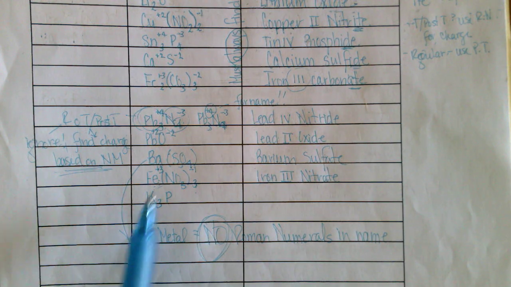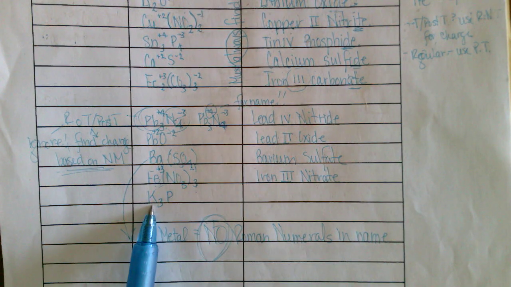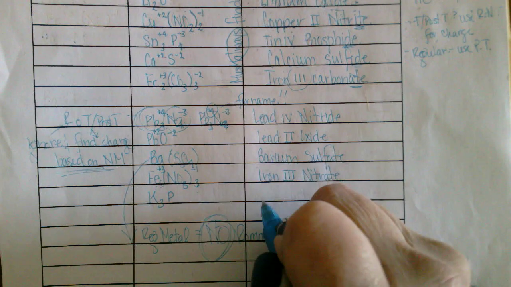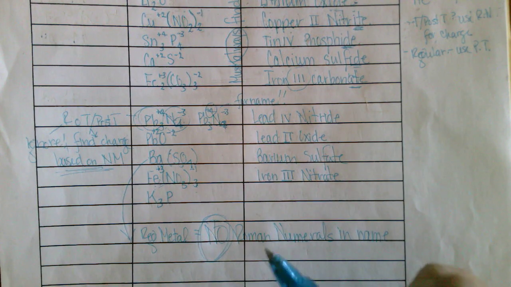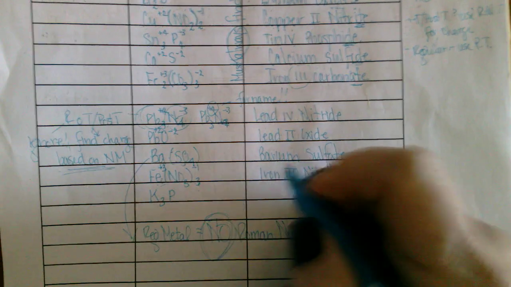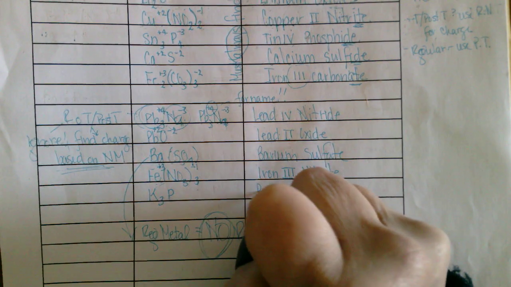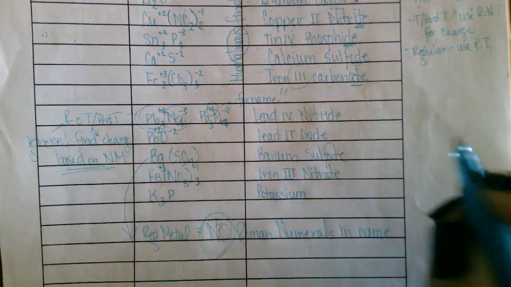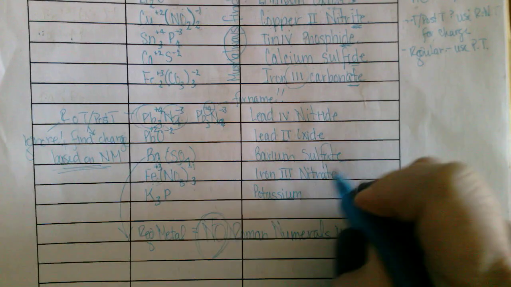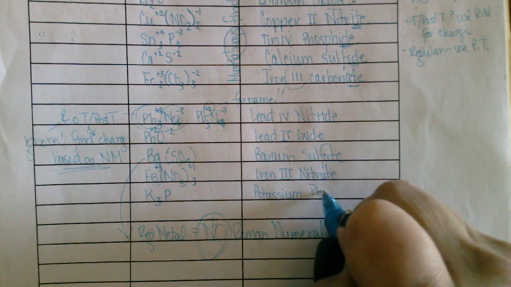And then the last one, potassium is a regular element, and I know that because I find it in column 1. So I don't have to deal with charges for that because regular metals have no Roman numerals, so I don't do that. It is potassium, 2 capital letters, so it's going to end in ide, phosphide.